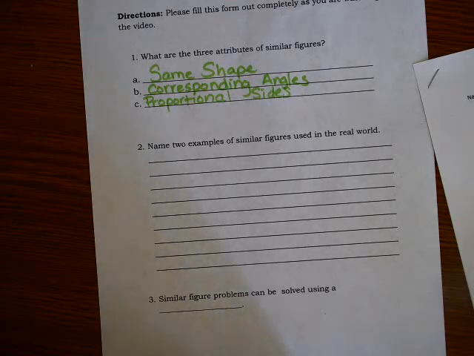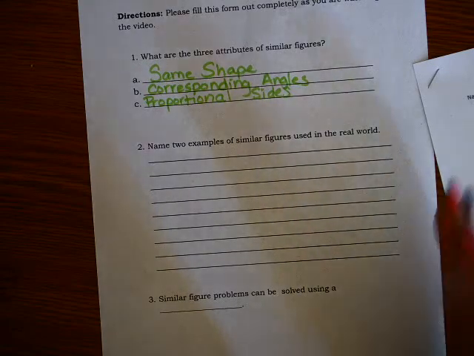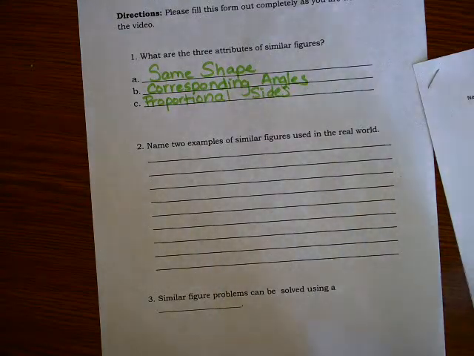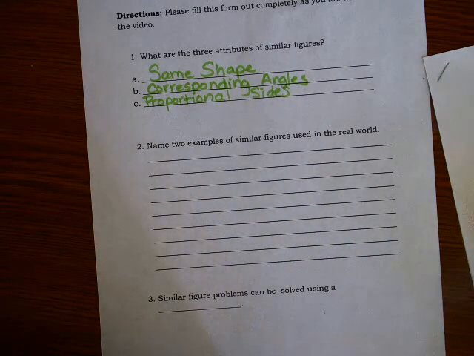So, some examples of similar figures. I'm not going to write these down, but just make sure you listen. Some examples of similar figures in the real world. Well, usually when you're going on a road trip, you use a map. Your map is very small because it has to fit in front of you, but it's a scale of something bigger. If I have a map of the state of Texas, that's not the true size of the state of Texas. The state of Texas is miles and miles long, but my map might only be inches long. So that's a way that we scale something, same shape, just different size figures.